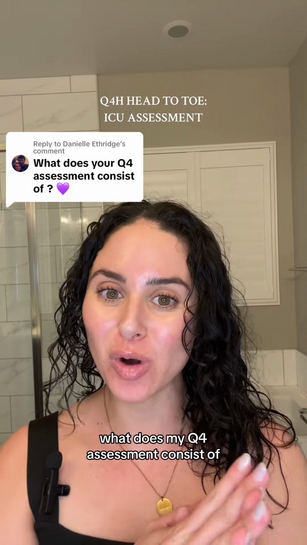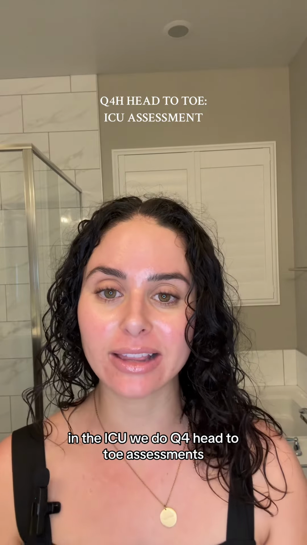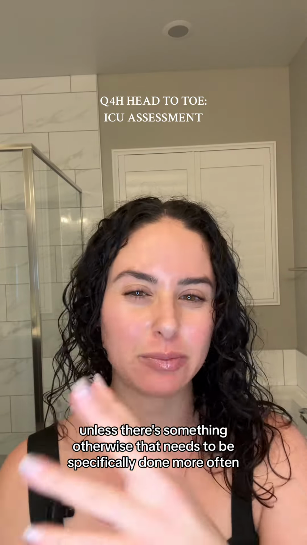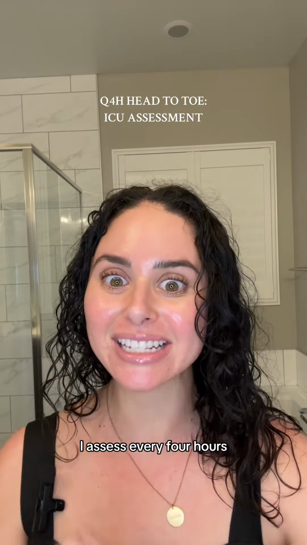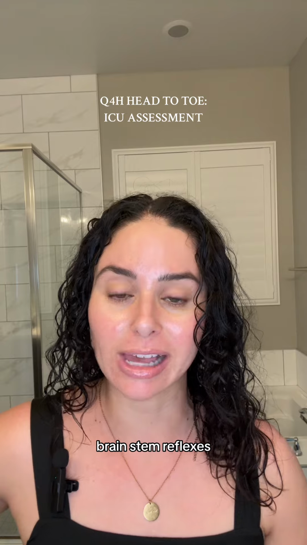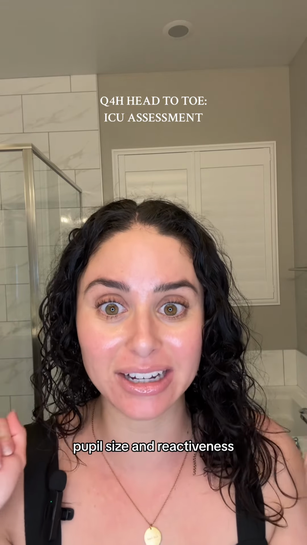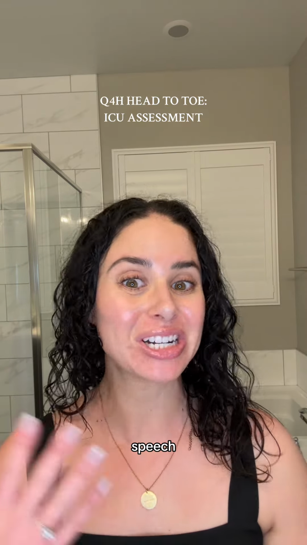What does my Q4 assessment consist of? In the ICU, we do Q4 head to toe assessments unless there's something otherwise that needs to be specifically done more often. So let me quickly share everything I assess every 4 hours. Let's start with neurostatus. GCS, brainstem reflexes, pupil size and reactiveness, grip strength, mobility, sensation, speech, orientation.